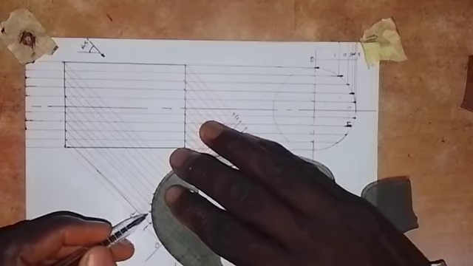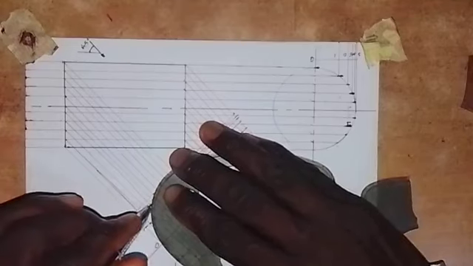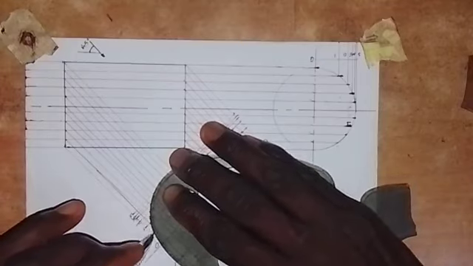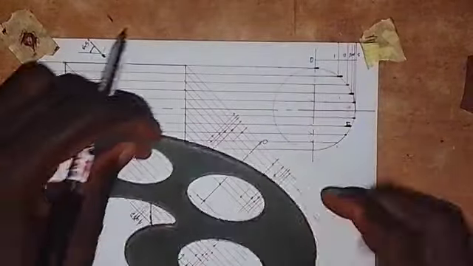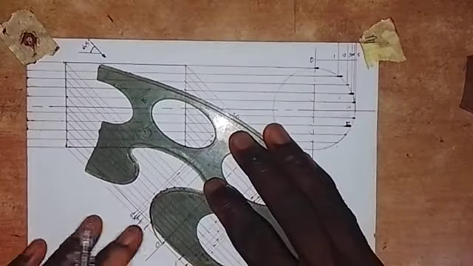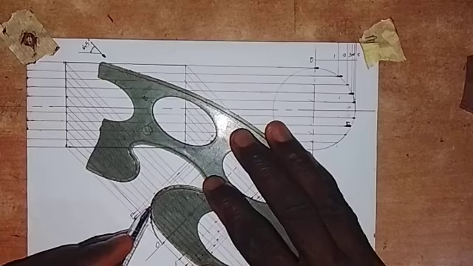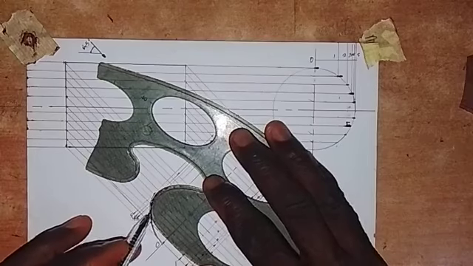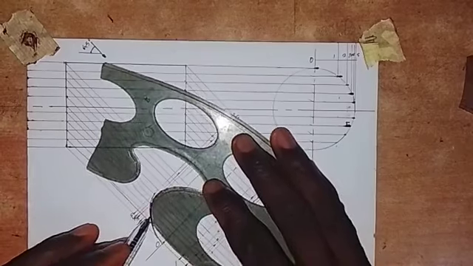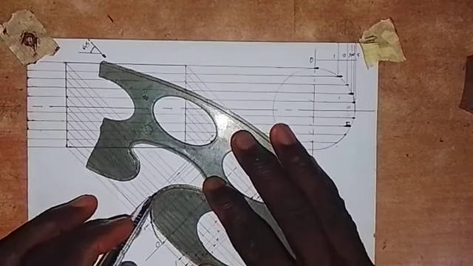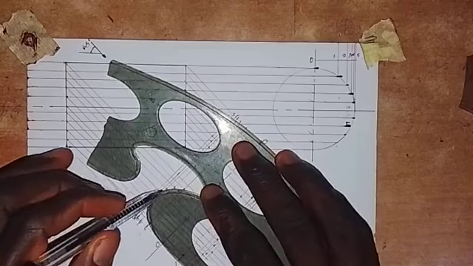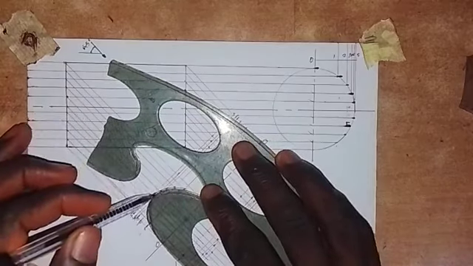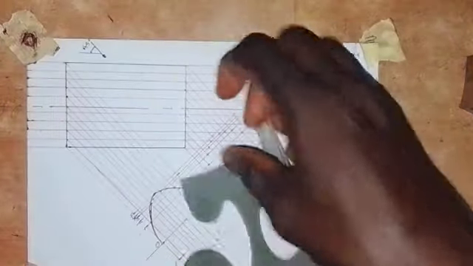Okay, so I can connect these points. Okay, so we have this.